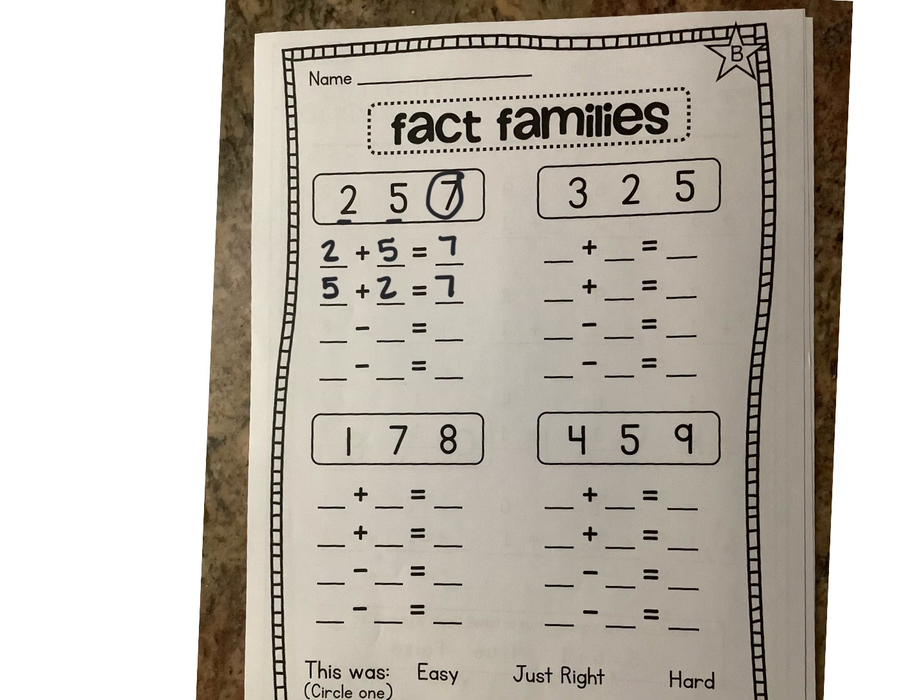Then on the subtraction problems, we write the whole first. So write the 7. And then we just write the 2 and then the 5. And then on the last one, we're just going to flip it and put 5 and then 2. So make sure that you have all of those parts in the right place.